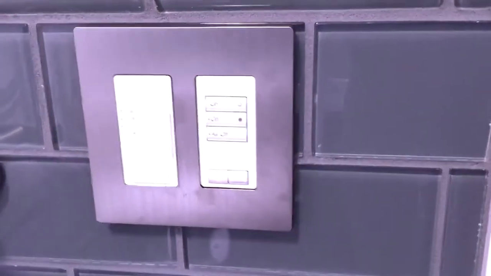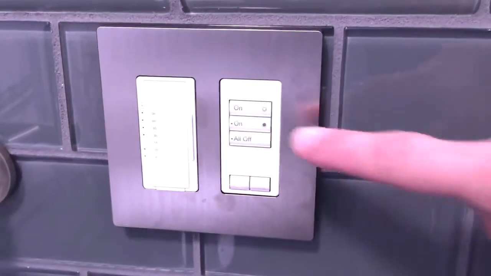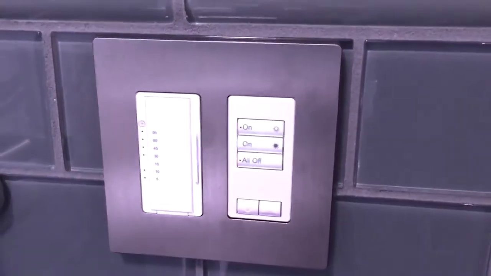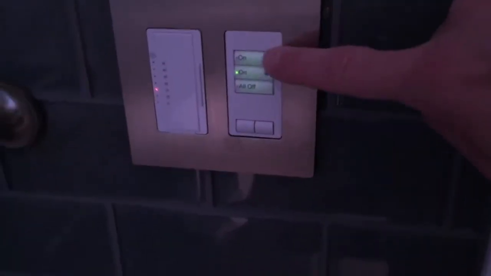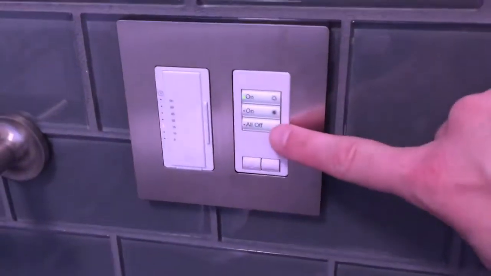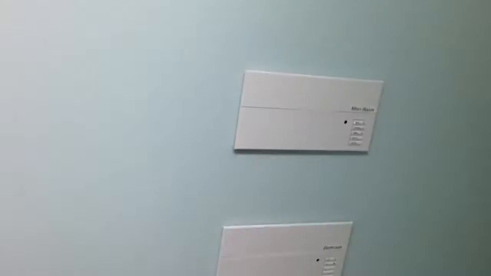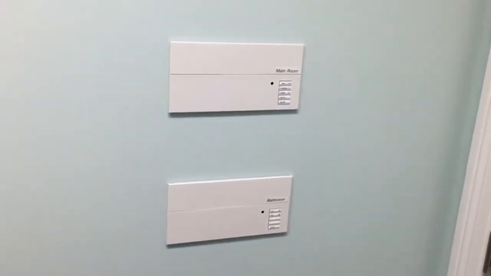This is particularly nice having different levels of light in a bathroom where at night when you walk into the bathroom you may only want a low level of light so your eyes don't have to adjust as much. Here we are in a closet adjacent to the bathroom. Again, this is all new construction.